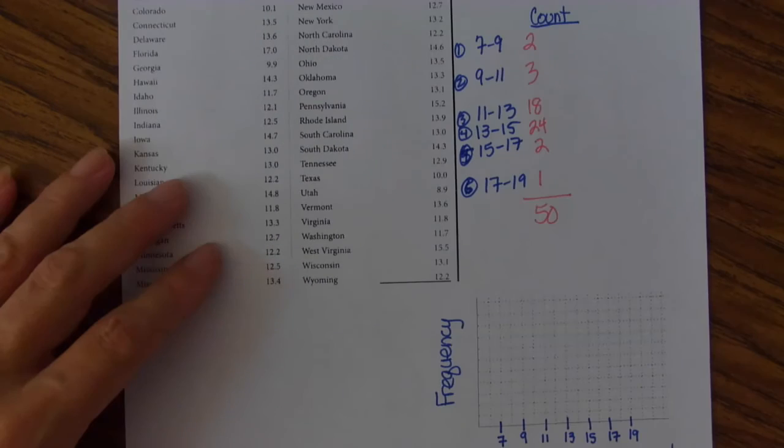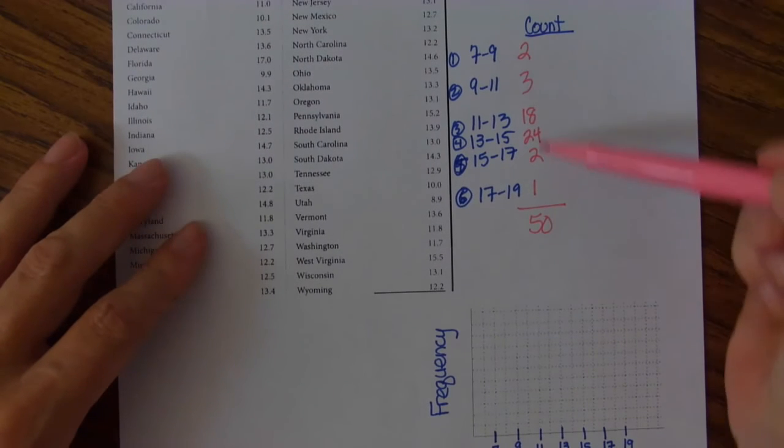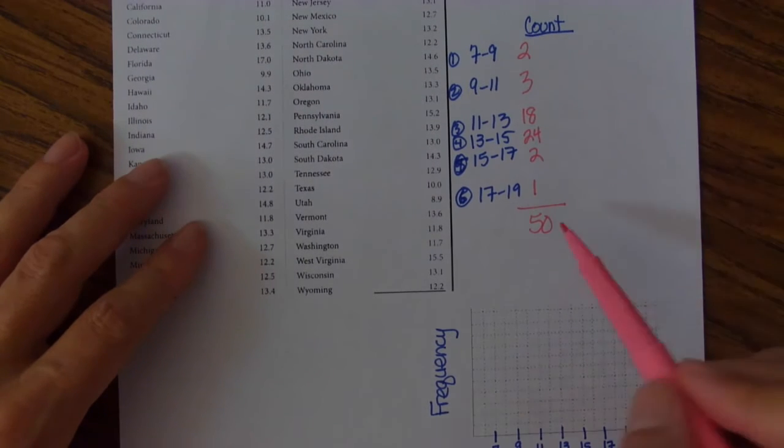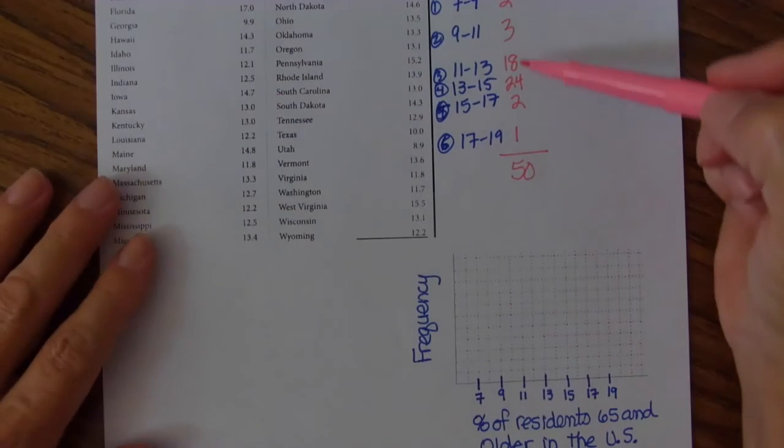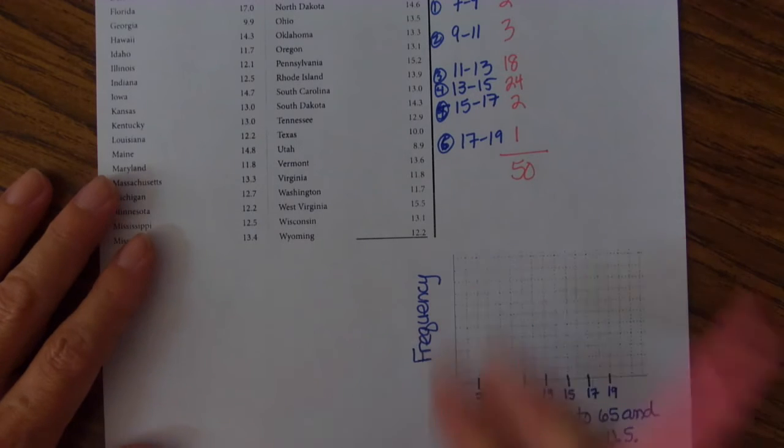So I'm going to pause. Okay. So we did a count. We added our count up and it added to 50. So we're confident that it's somewhat right, right? So now what does this allow us to do? It allows us to do our frequency.